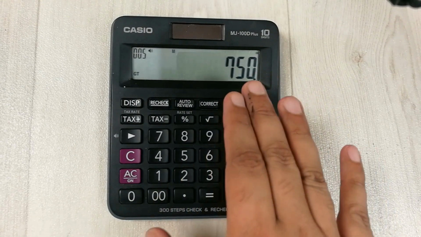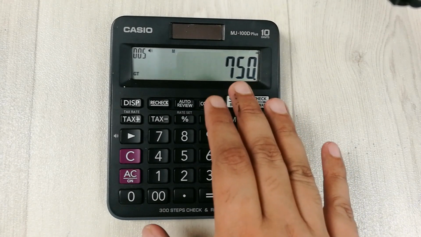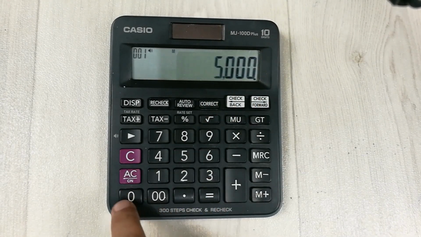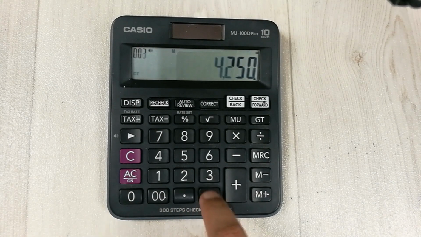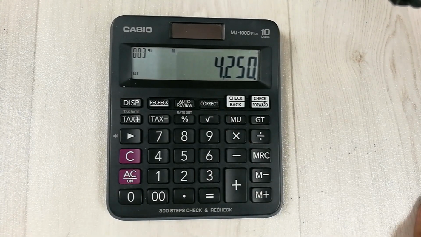Now subtract this 750 from 5,000. So 5,000 minus 750 and then press equal. So here is our answer. So 4,250 is the percentage of price. So guys, this is how you can calculate any percentage of price on your calculator.